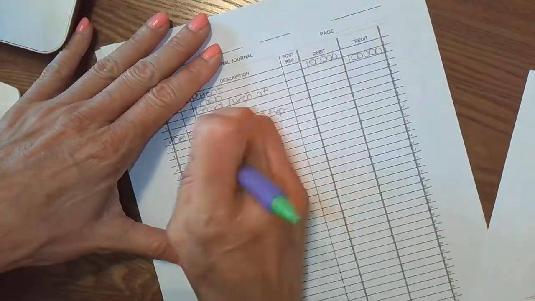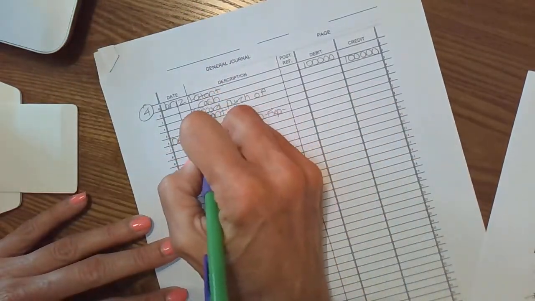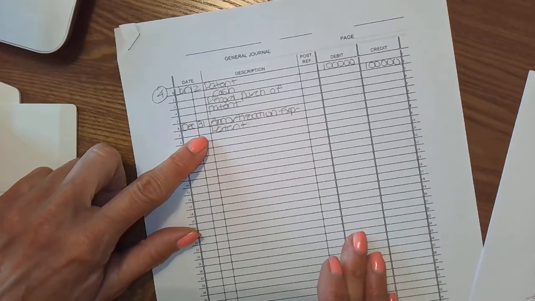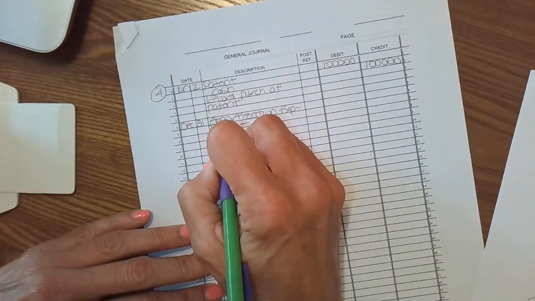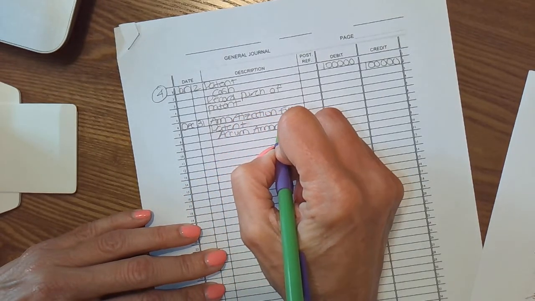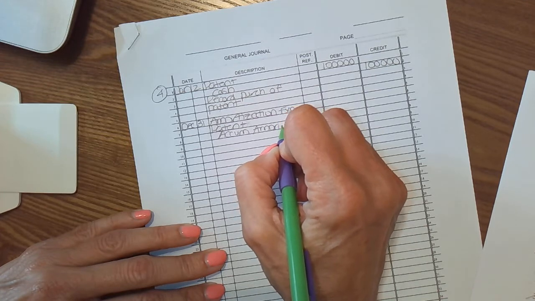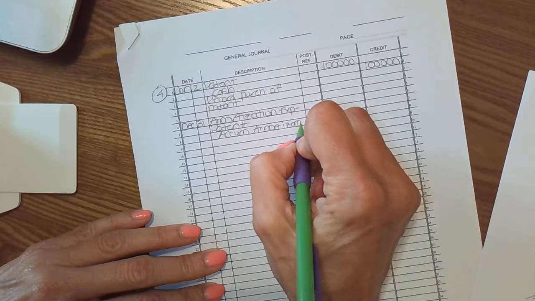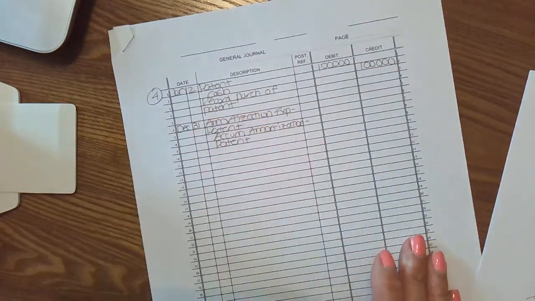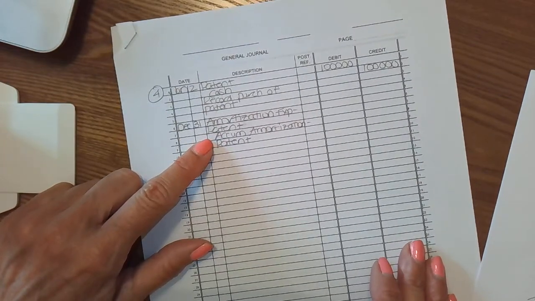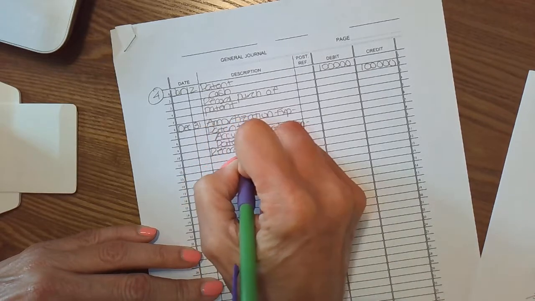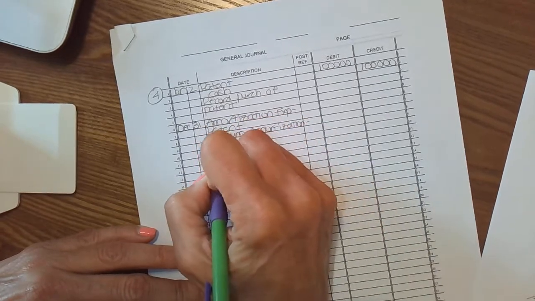Actually, I should put that out to the edge. Patent. So that's going to be 1 year's worth of amortization expense. And then we have our accumulated amortization dash patent. So that will keep track of all the amortization for the patent during its lifetime. So this is going to be record yearly amortization.